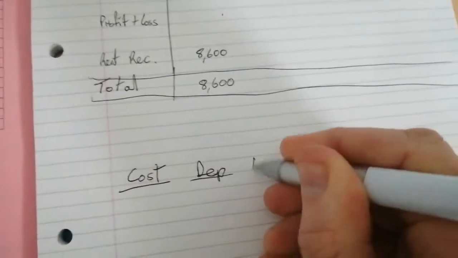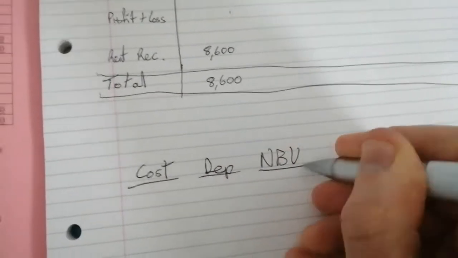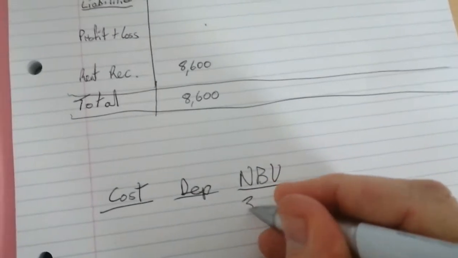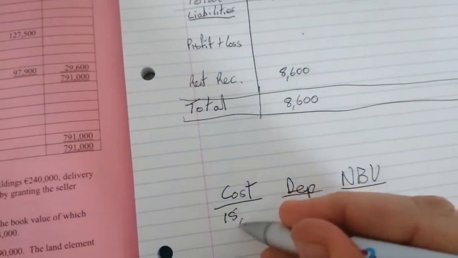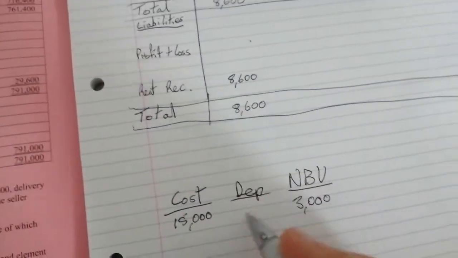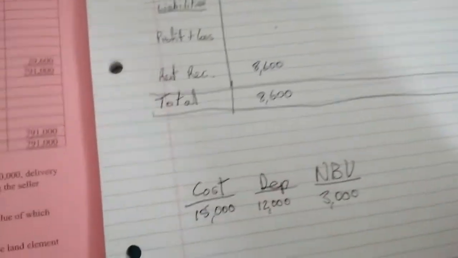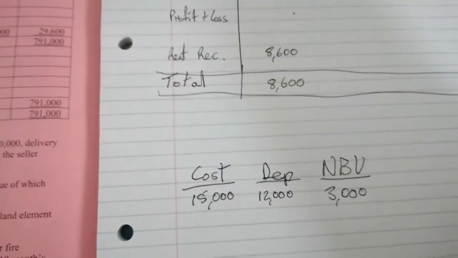We know it cost us 15,000 when we first bought it, so it must have gone down by 15 minus 3, 12,000. So the depreciation on that van at the time we got rid of it was 12,000.